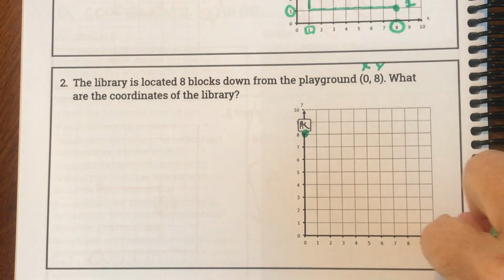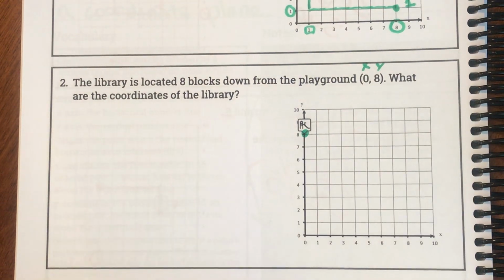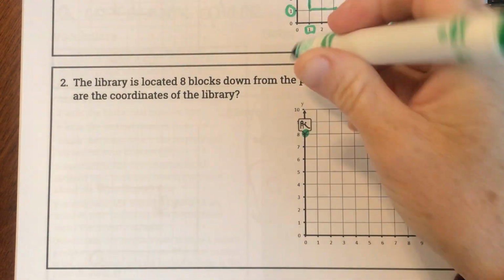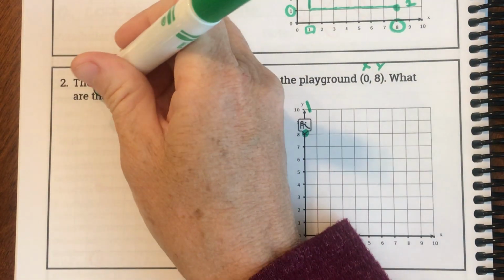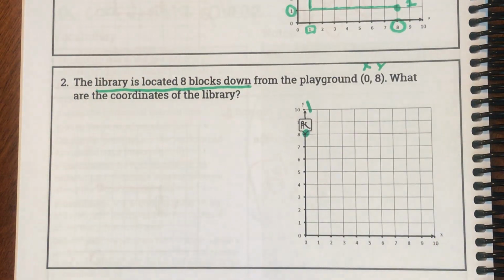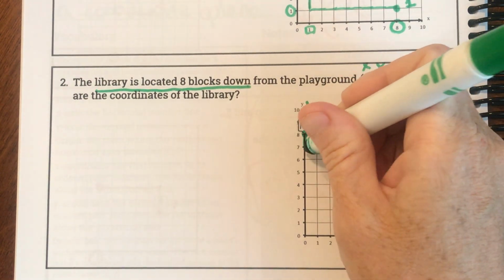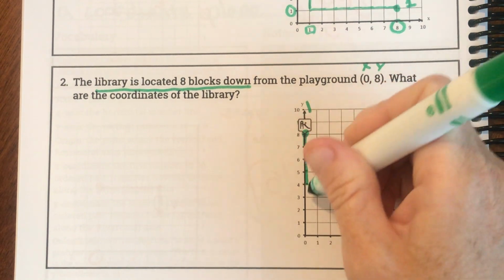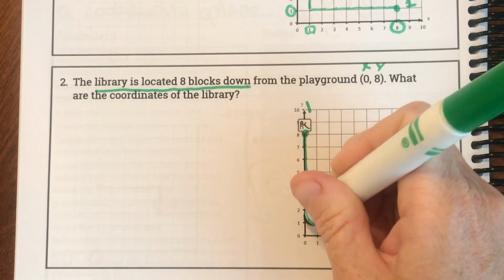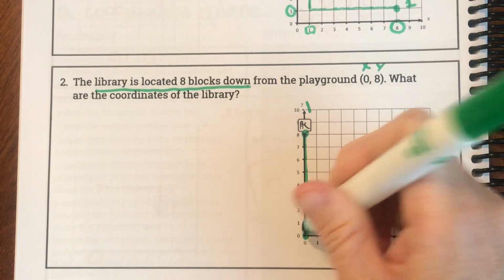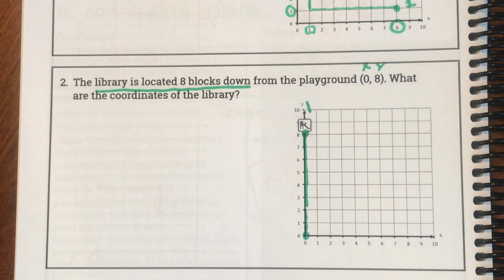So if you notice, the X is at 0 and the Y is at 8. So this is where we're starting, and they tell me the library is 8 blocks down. They don't give me any left-right directions here, just 8 down. So let's go 8 down. 1, 2, 3, 4, 5, 6, 7, 8. So it looks like our library is there.